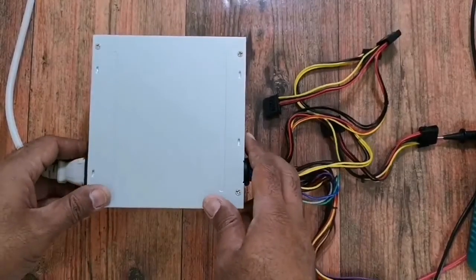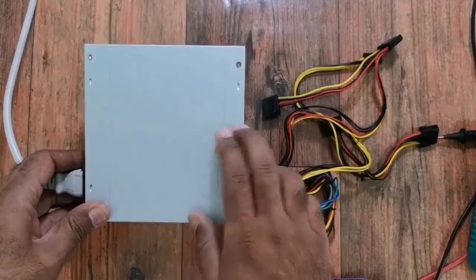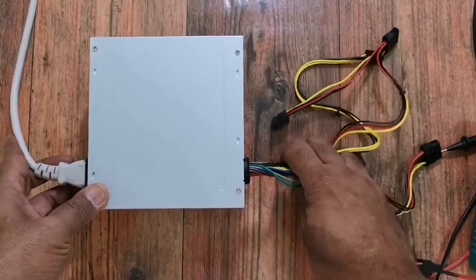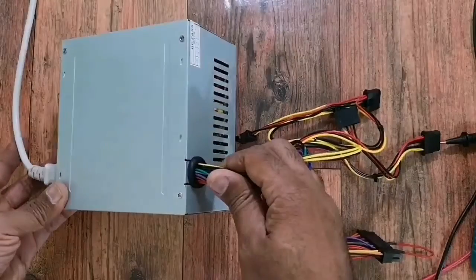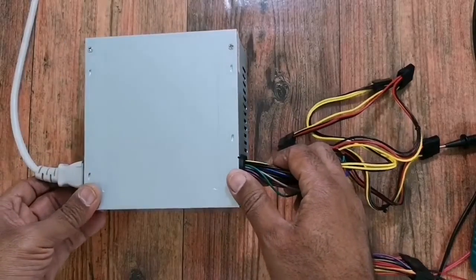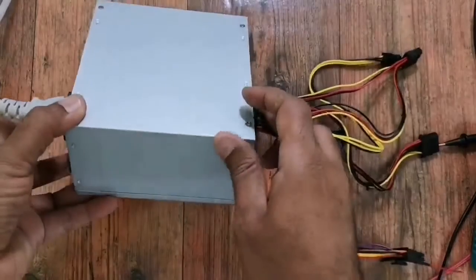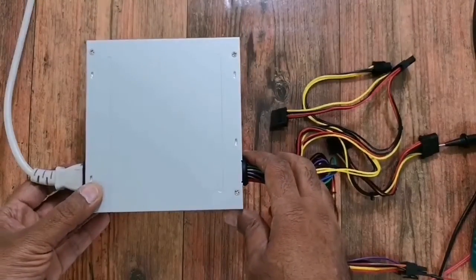We will go through some troubleshooting tips and techniques to locate faults in short time for switch mode power supply. We will take this as example, ATX for computer power supply.